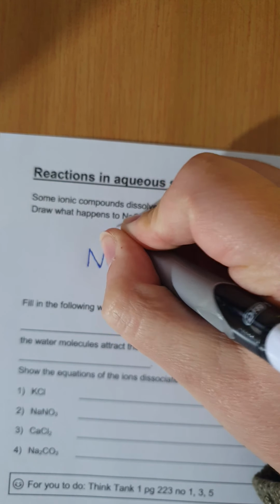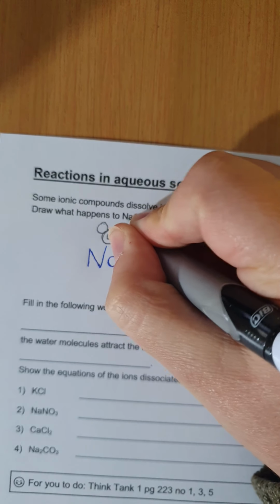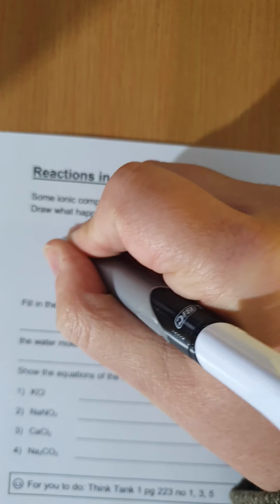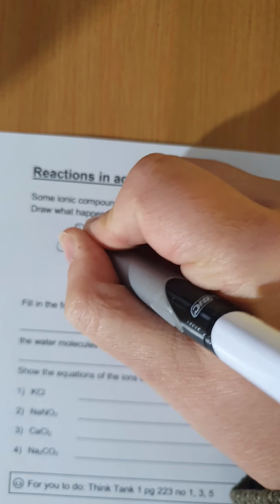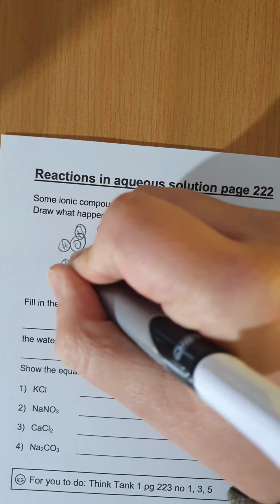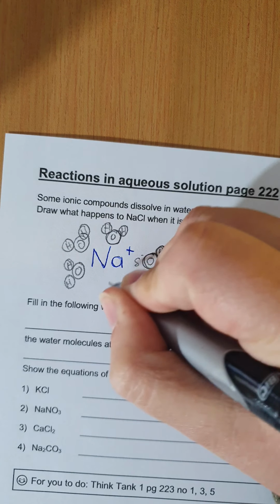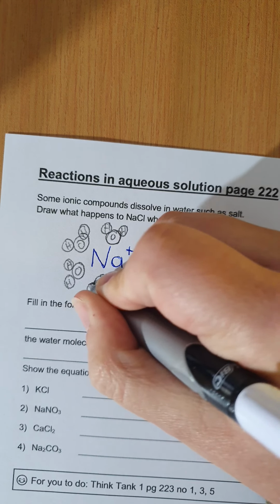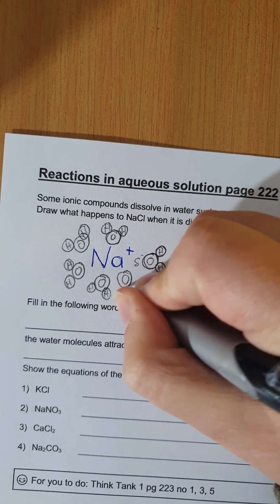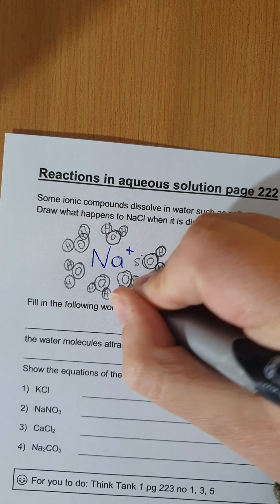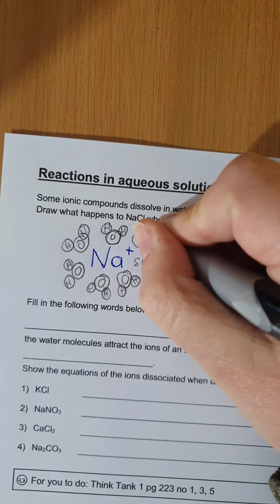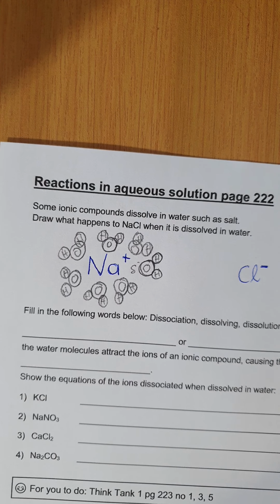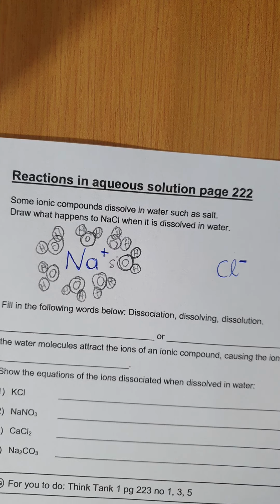And all the way around, sorry, I should have given a bit more space here, I suppose, hey? You're going to have the oxygen side attracted to the positively charged sodium. Okay, so that's how it's going to look. Let's put another one here so it's fully surrounded. Okay, and that is what the water is busy doing around the sodium ion and all the sodium ions.